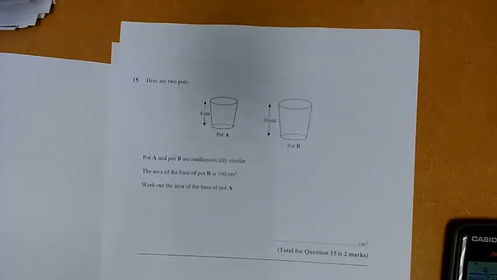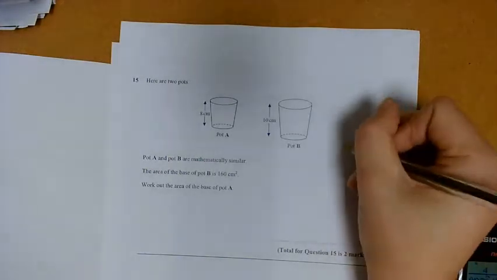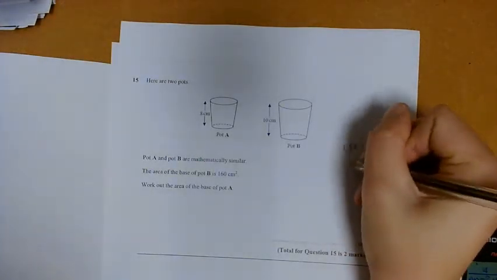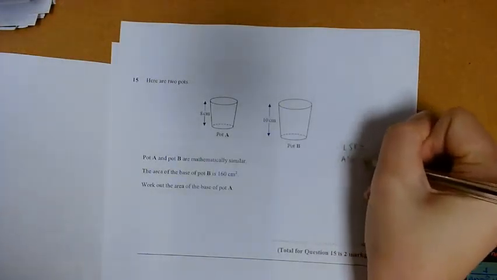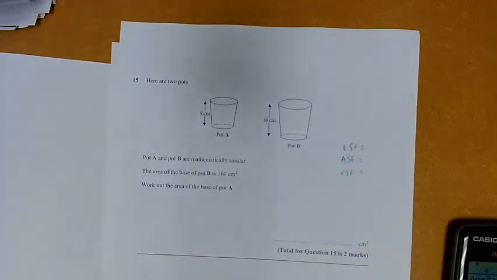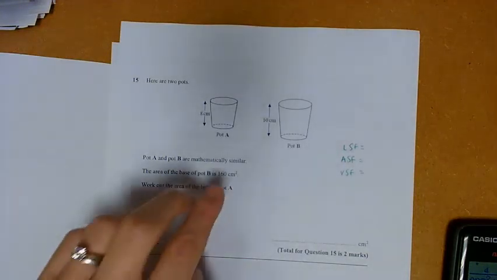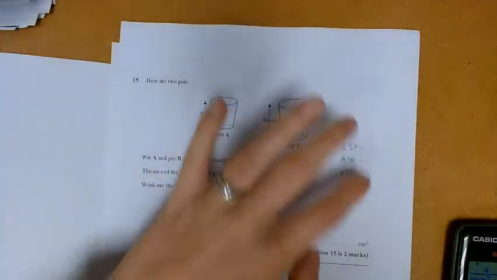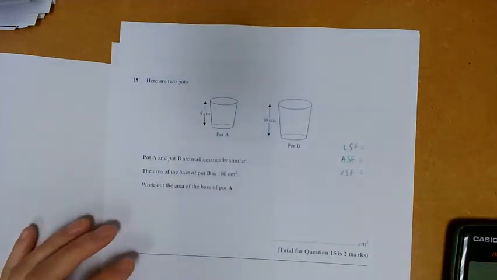Pot A and pot B are mathematically similar. Now, whenever you see those words, you want to be writing linear scale factor, area scale factor, and volume scale factor. Now, these scale factors are different. If the lines are 2 times bigger, the area will be 4 times bigger, because it's 2 times 2, and the volume will be 8 times bigger, okay?